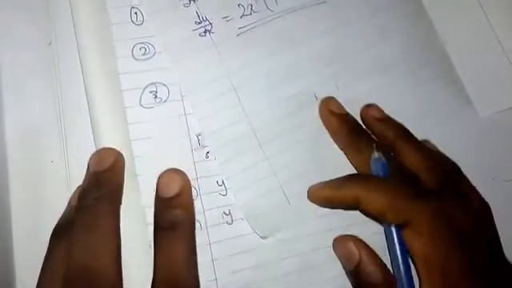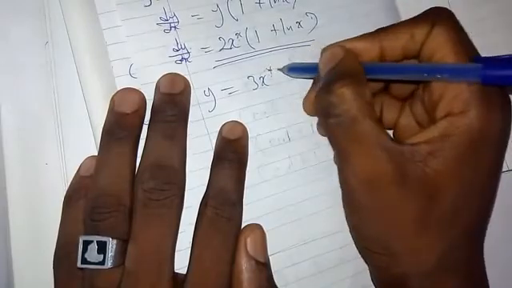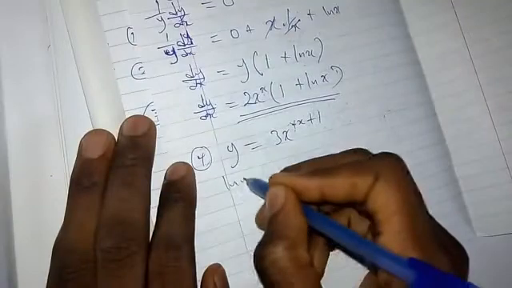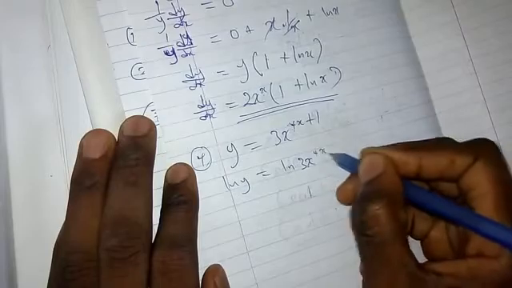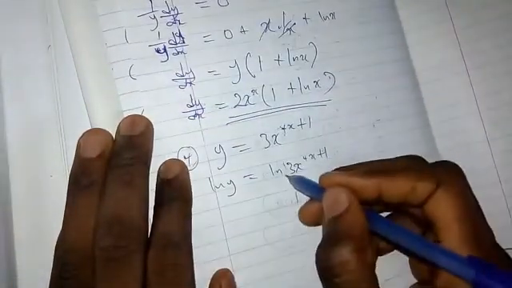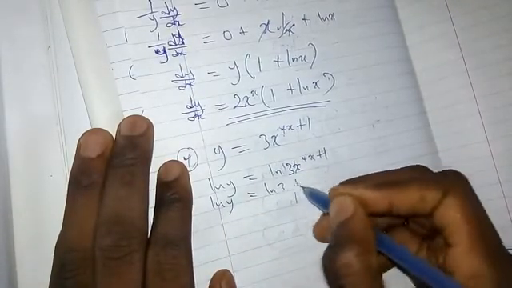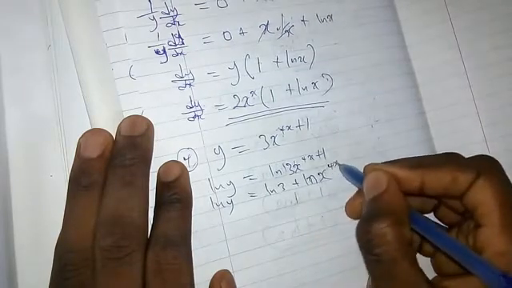So we have the last one here, which is number 4. We have y equals 3x raised to the power of 4x plus 1. So we introduce ln again: ln y equals ln of 3x to the power of 4x plus 1. Since you've introduced ln, we share it: ln y equals ln 3 plus ln of x raised to the power of 4x plus 1.